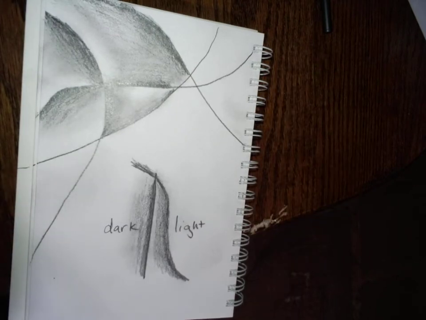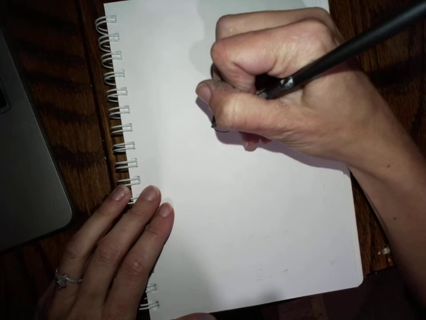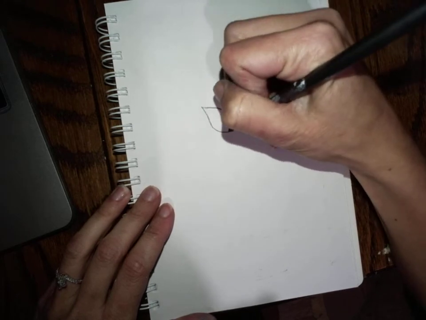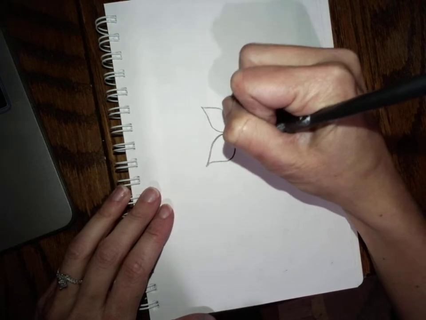I think that's enough for right now, just with practice. Let's move on and do an actual drawing. So again, another piece of paper. Okay, so for this one, I'm going to just draw these shapes. It kind of looks like a leaf.